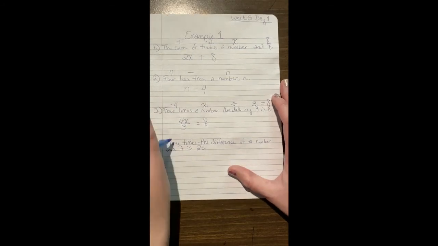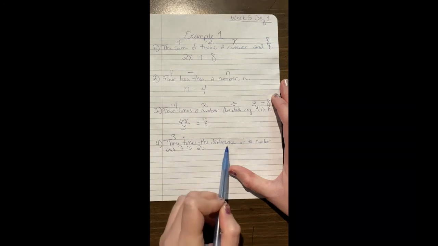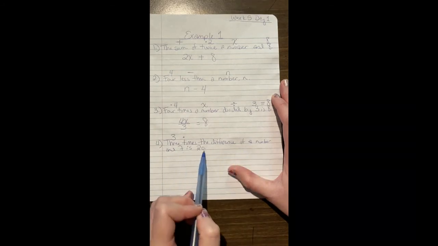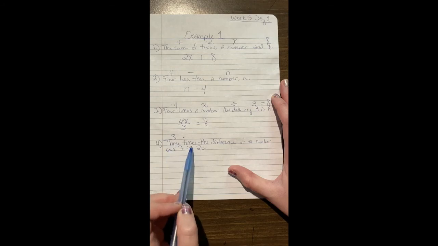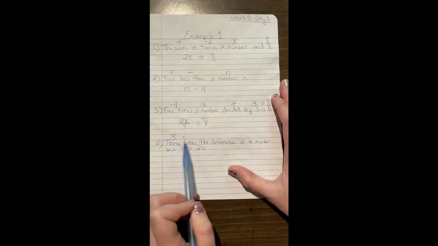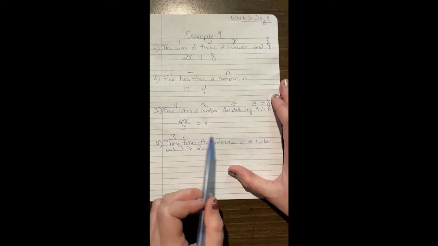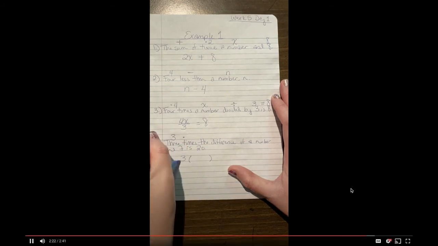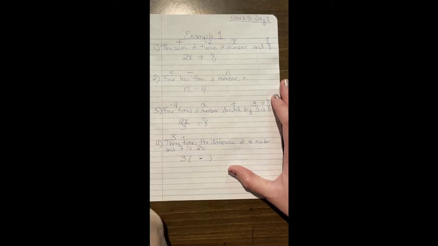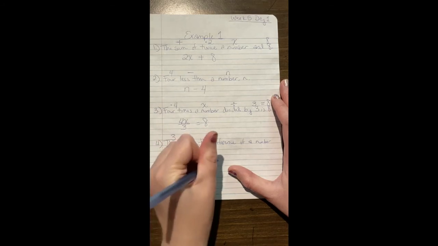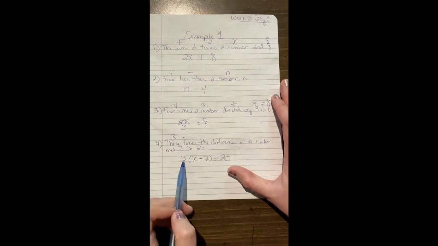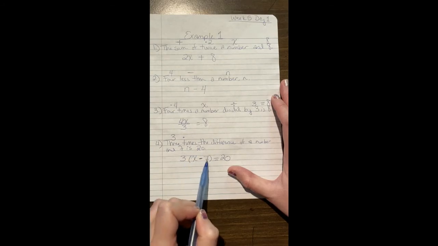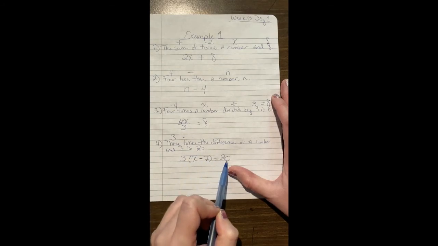And then the last one, 3 times the difference of a number and 7 is 20. Here we're not just multiplying 3 by one thing, we're multiplying 3 by the difference. Whenever you see times the sum, times the difference, times the quotient, times the product, you're going to think set of parentheses. I'm multiplying by more than one thing. So we have 3 times the difference, that's subtraction, of a number, I'm going to use x, it's not assigned, and 7, equal sign, 20. 3 times the difference of a number and 7 is 20.